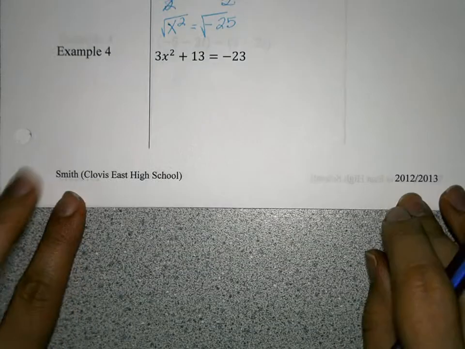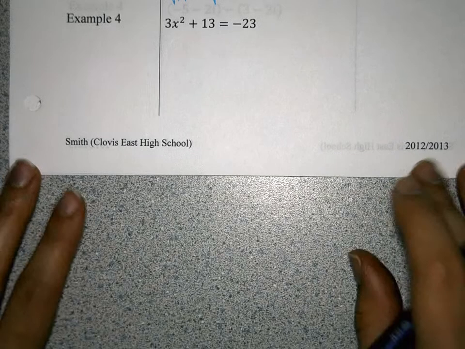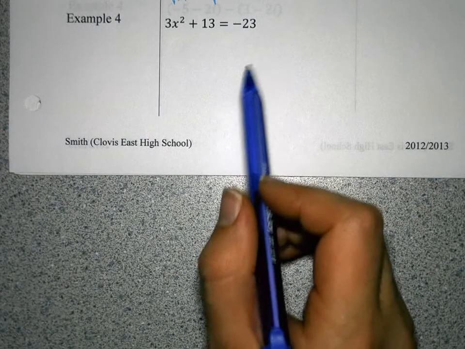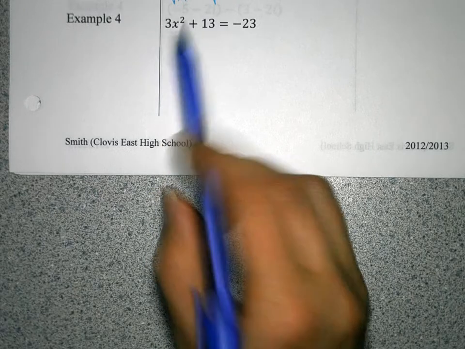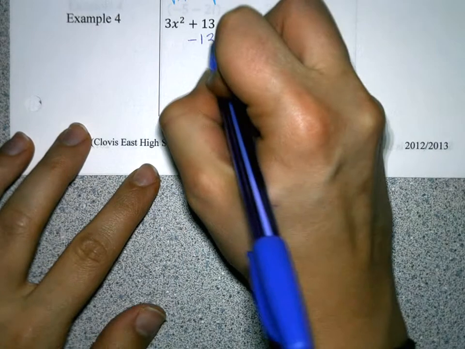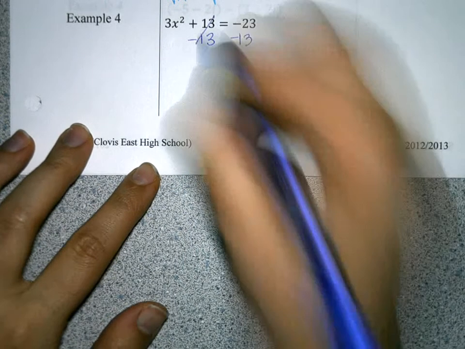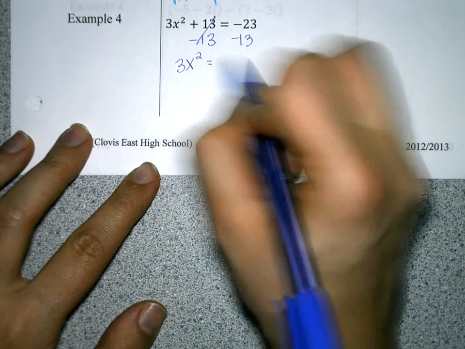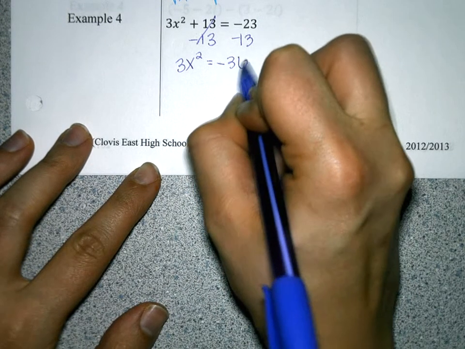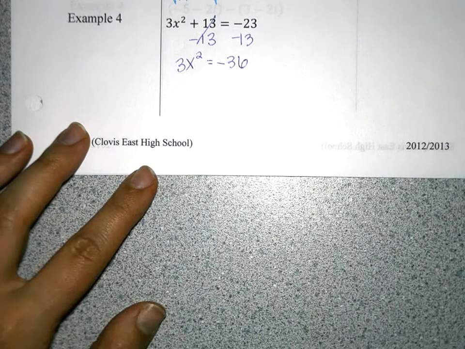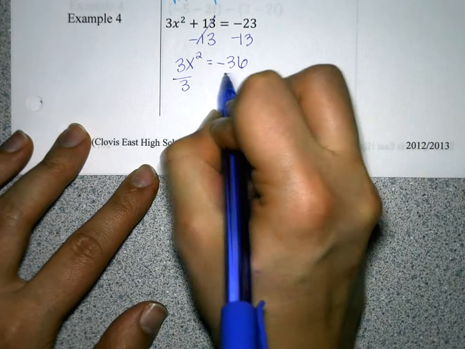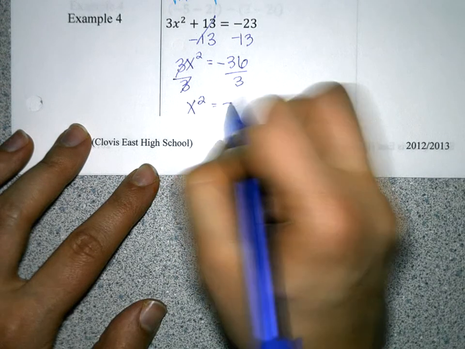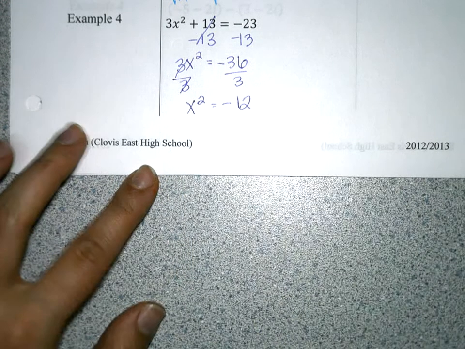Example 4. I have 3x squared plus 13 equals negative 23. The x squared is not by itself, so we subtract 13 from both sides. That gives me 3x squared equals negative 36. And then divide both sides by 3 to get x squared equals negative 12.